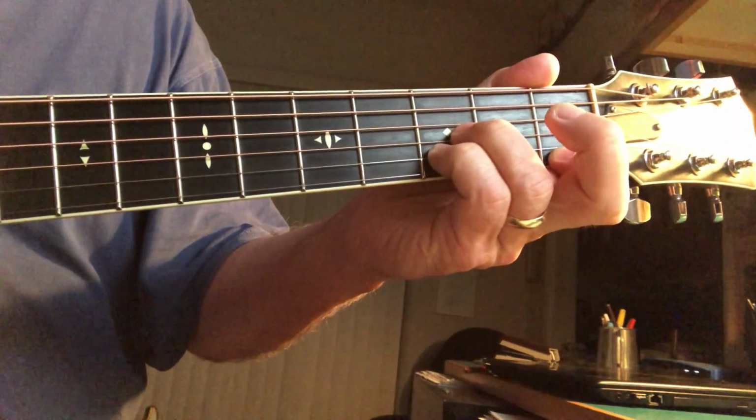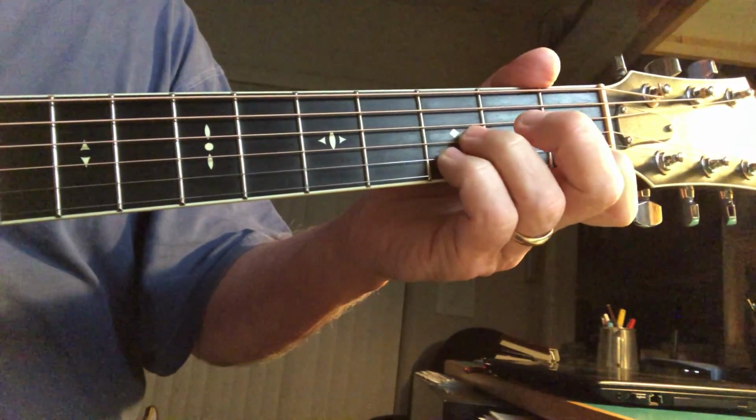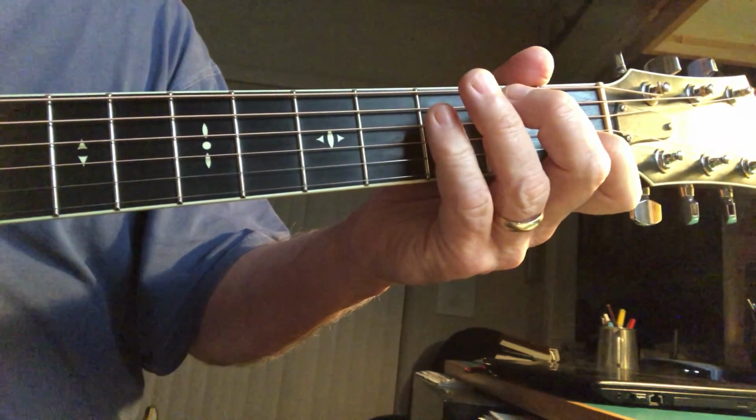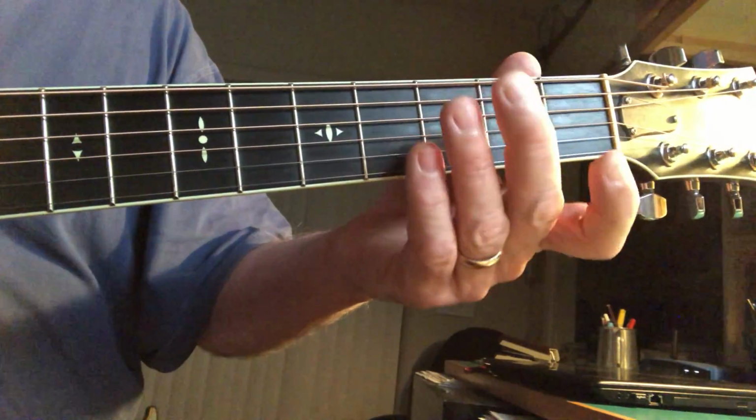5, 1, 3. Well, that's the bottom edge of this. So the 5, 1, 3 relationship continues. You just have to adjust up and down for the B string.